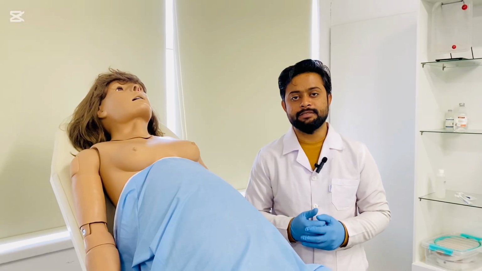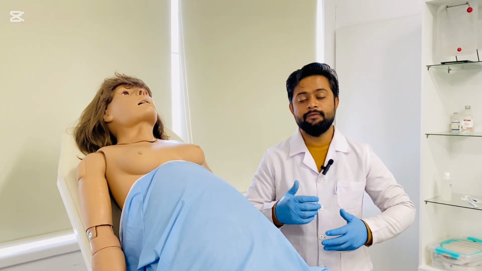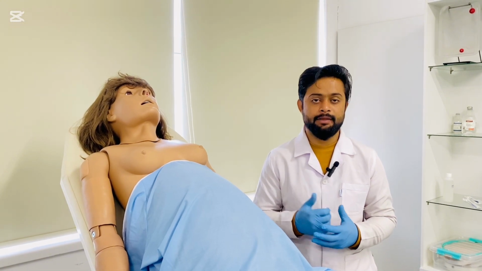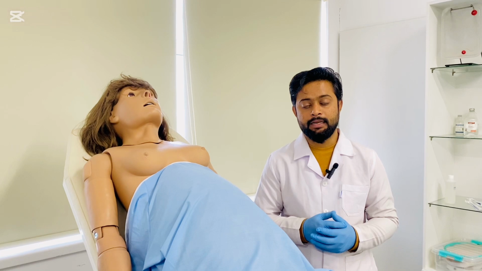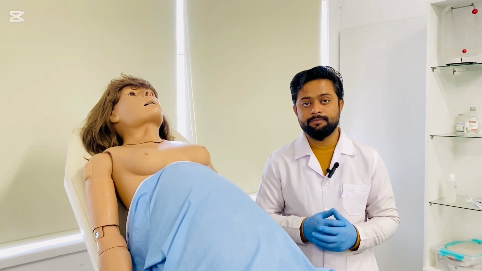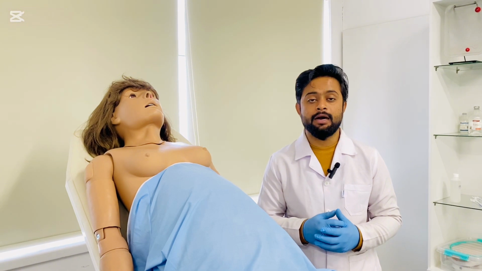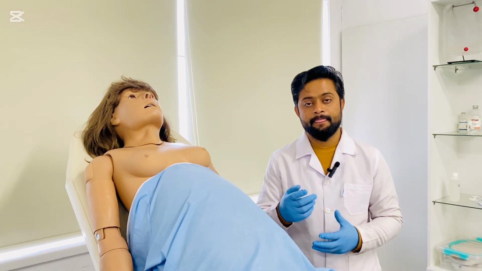Then we inform the patient that our examination is done and thank the patient. And if during examination we noted any lump in the breast, we need to document this and make a comment on it, like the position of the lump, size of the lump, consistency, and its relationship with other structures like the skin or the muscles.